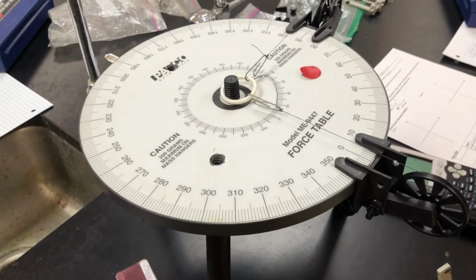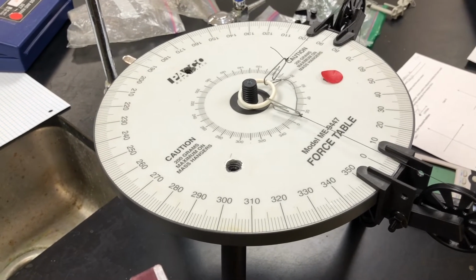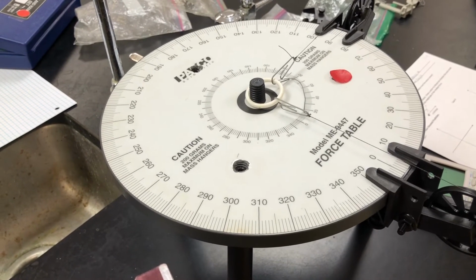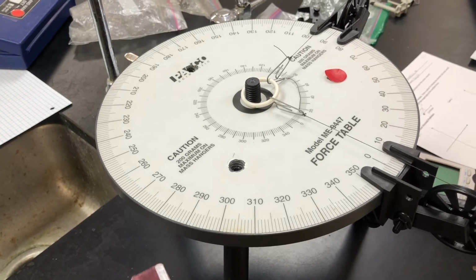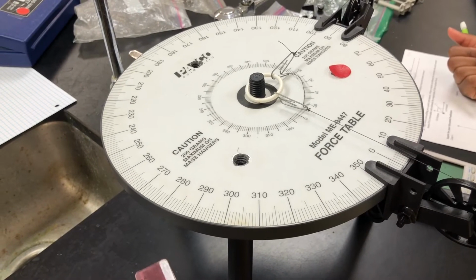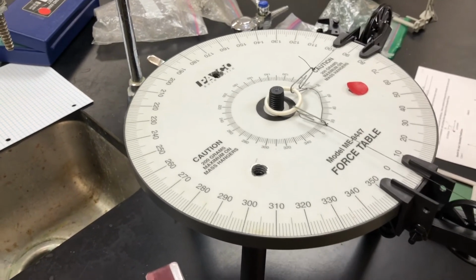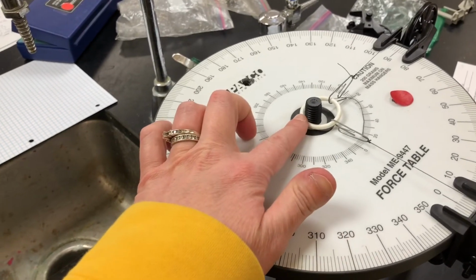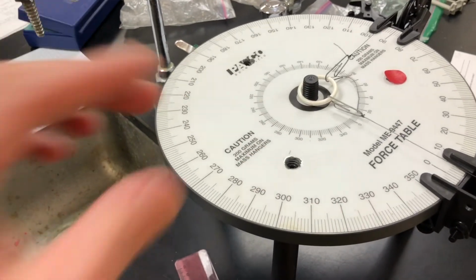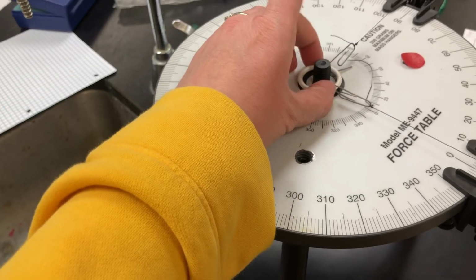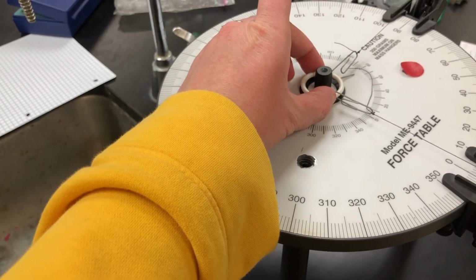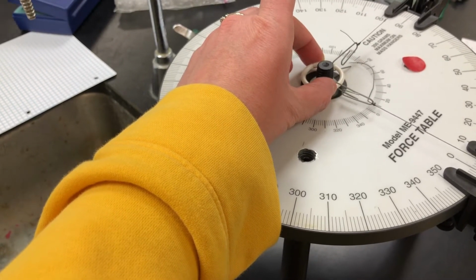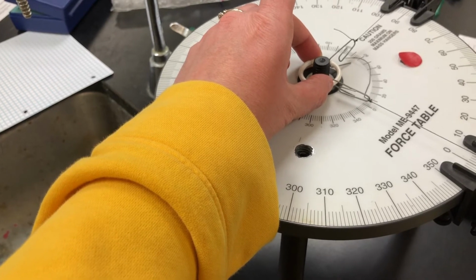So the first thing I want you to do is look under the XY axis for case 1 where it says sketch your educated prediction. Your goal here in this lab, see the white ring in the middle? Your goal is to where you can put a force on this that's going to center that white ring around that post, where that post is completely in the center.